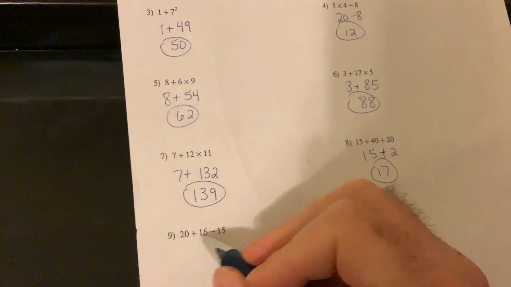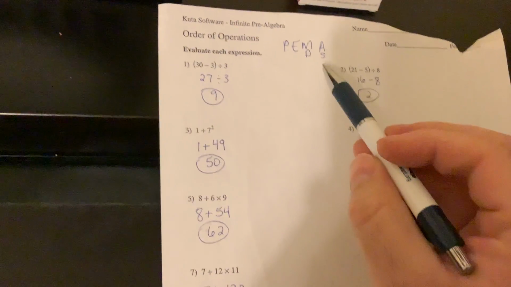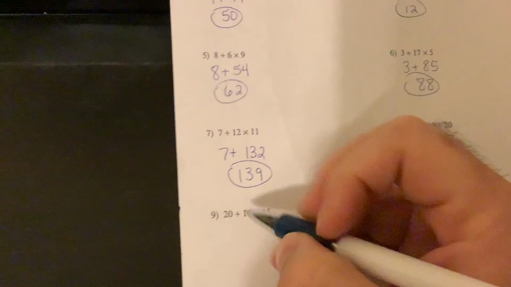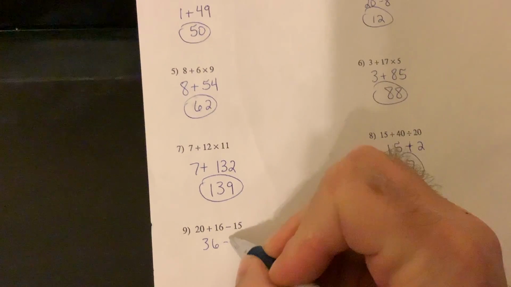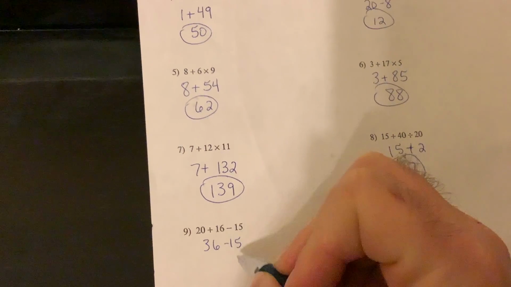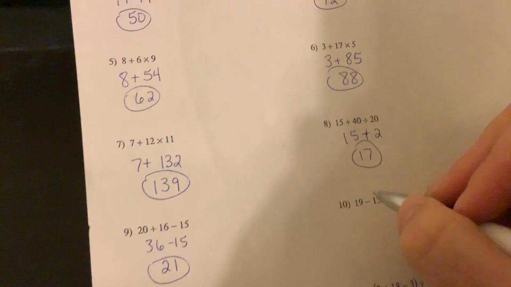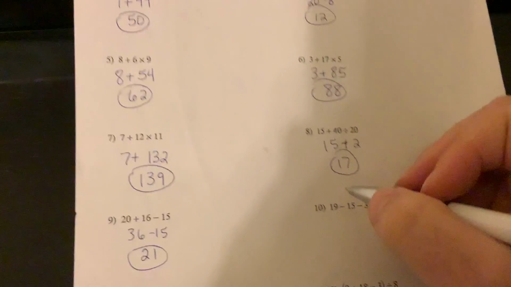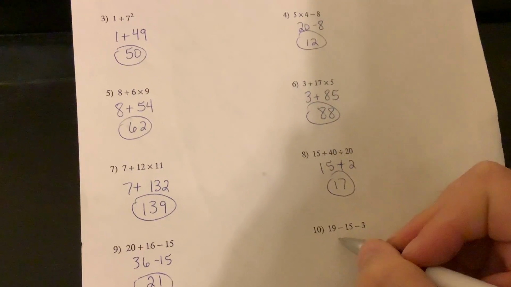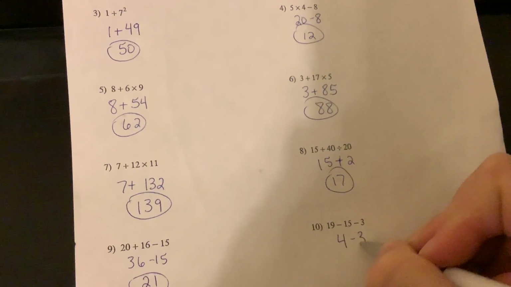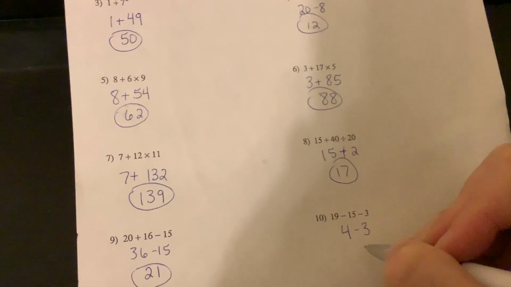Now this one you just have addition and subtraction. And so you're just going to go left to right. So you're going to have 36 minus 15. That was this addition. And so you end up with 21. And then this one, it's all subtraction. So you just go left to right. 19 minus 15 is 4. And 4 minus 3 is 1.